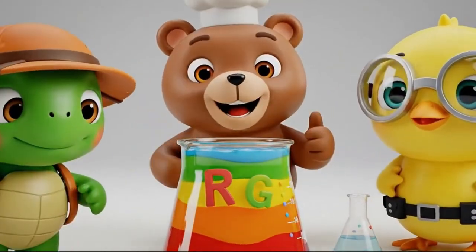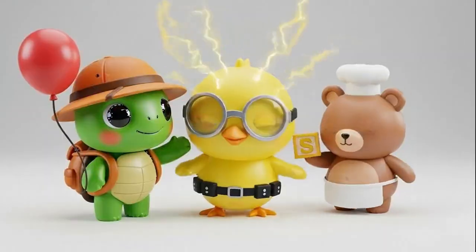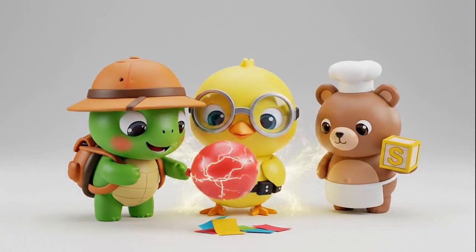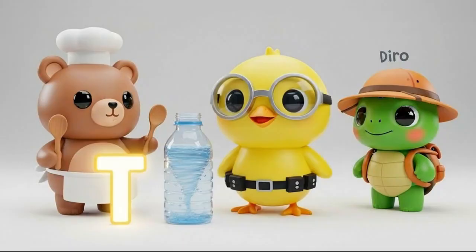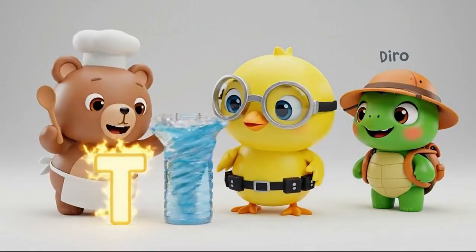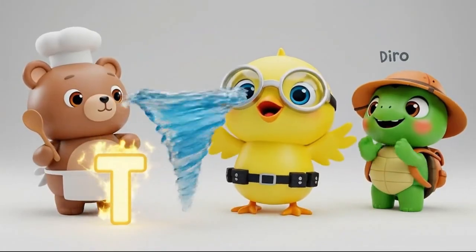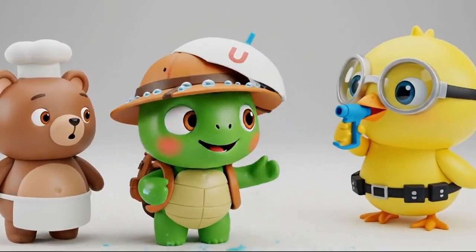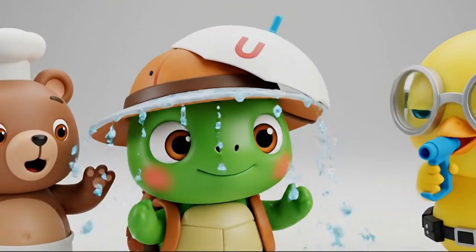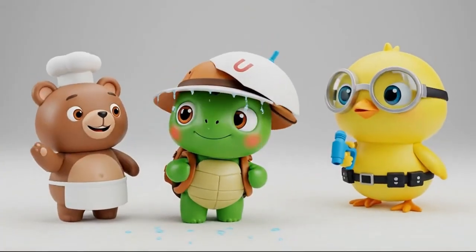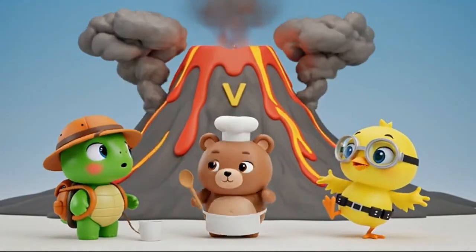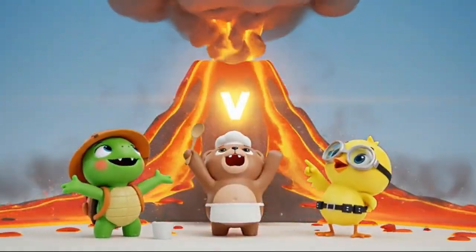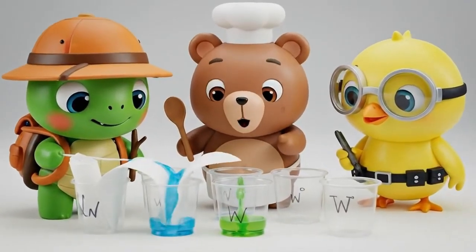R is for rainbow in a glass. S is for static electricity. T is for tornado in a bottle. U is for umbrella science. V is for volcano eruption. W is for walking water.